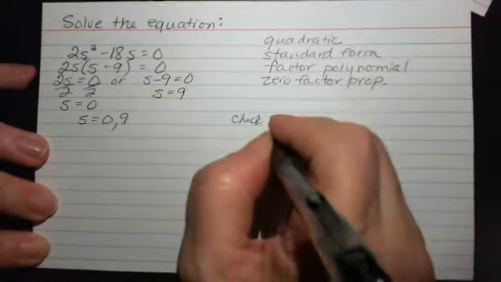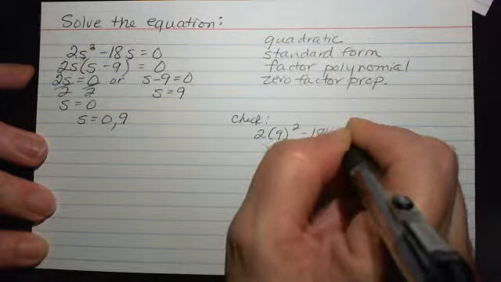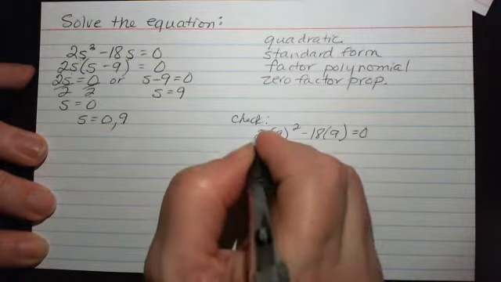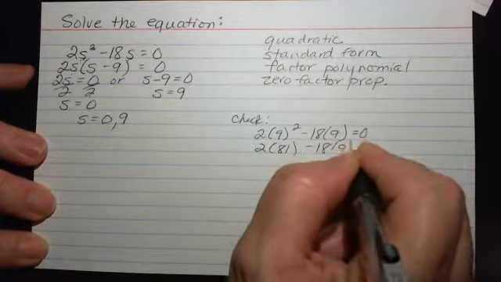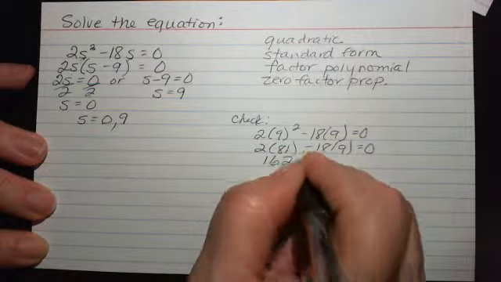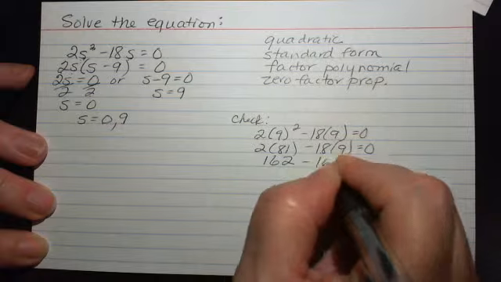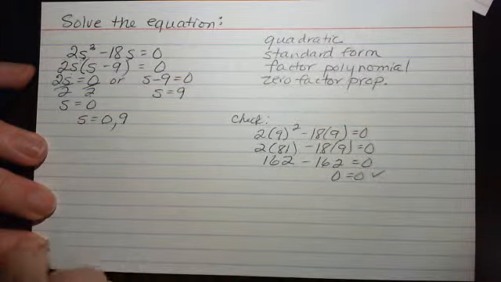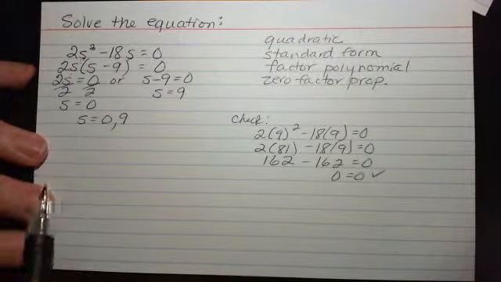So let's say 2 times 9 squared minus 18 times 9 is equal to 0. Remember to do exponents before multiplying, so that's 2 times 81 minus 18 times 9. When we multiply here, we get 162. And when we multiply here, we also get 162. So 162 minus 162, that checks as well. Alright, so two solutions here, 0 and 9.